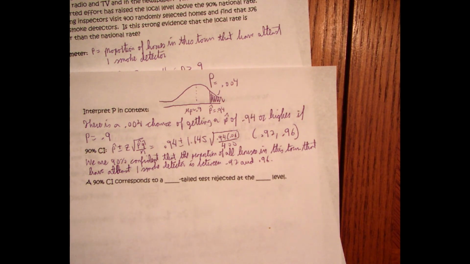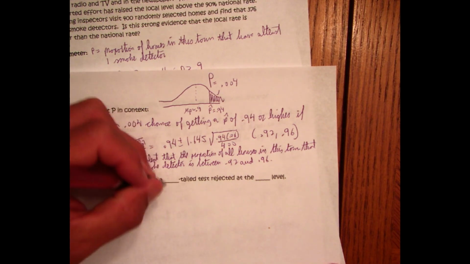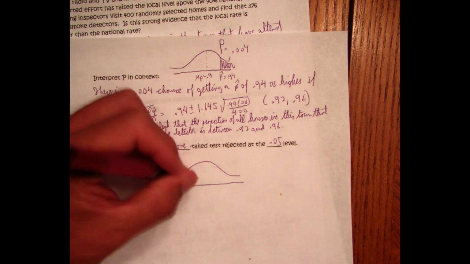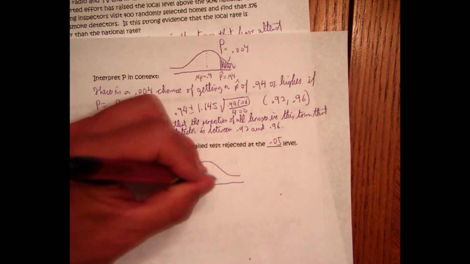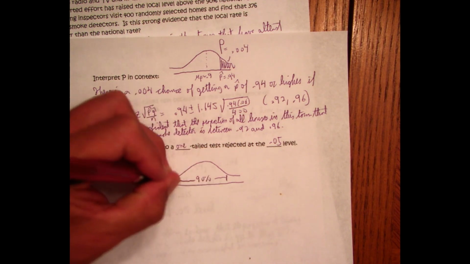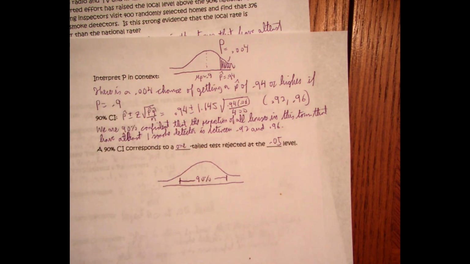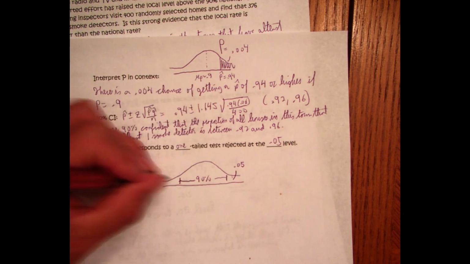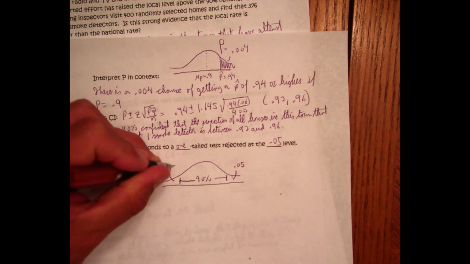Okay. So a 90% confidence interval corresponds to a one-tail test rejected at the 0.05 level. Why is that? Because if you look at a normal model and you were to do a 90% confidence interval, which means we do the middle 90%, we're only looking at one tail. So if we do a 90% confidence interval, we're either looking at this tail, well, there would be 5% in that tail, or we're looking at this tail.